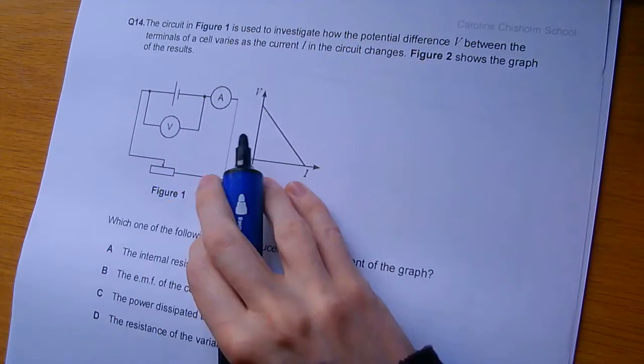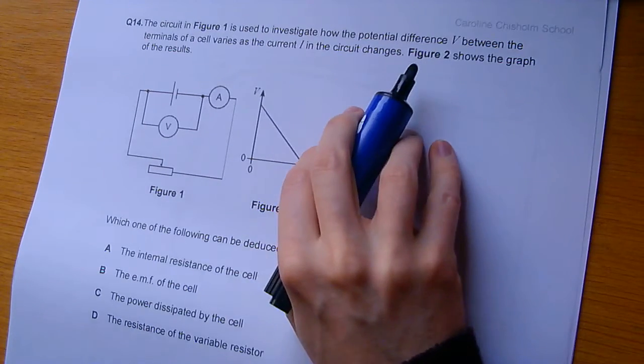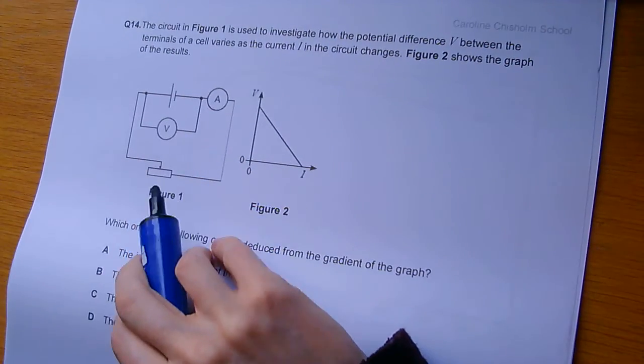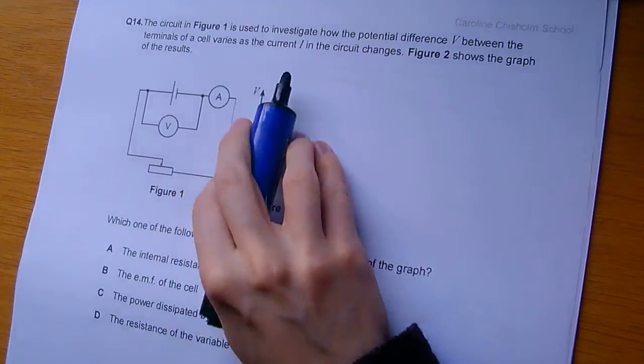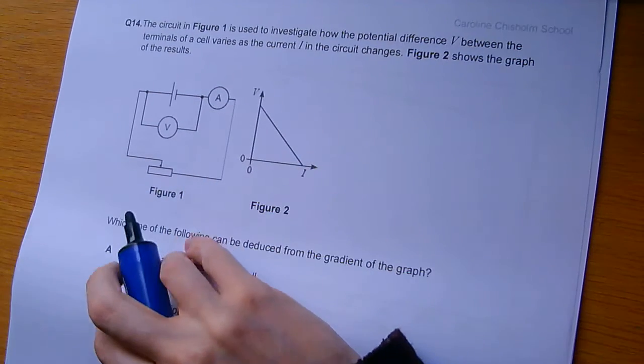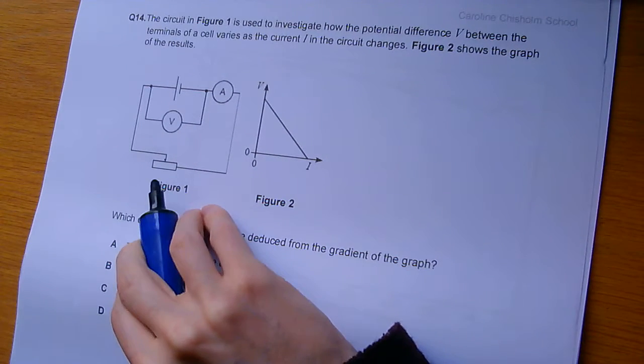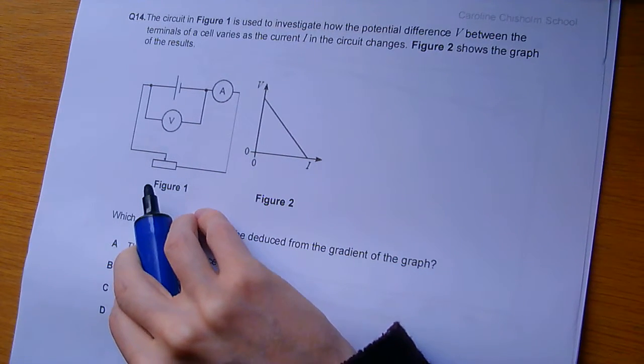Okay, so we've got a circuit in figure 1, PD is changing between the terminals of a cell, and we're changing the current, and we're looking at how V changes, I changes. We've got here a kind of potentiometer, potential divider kind of situation.